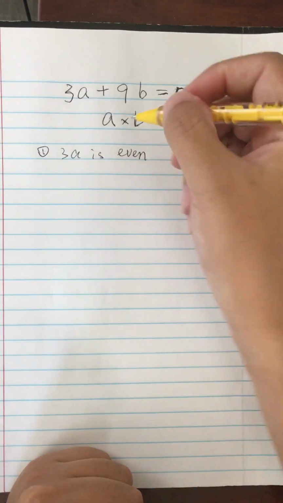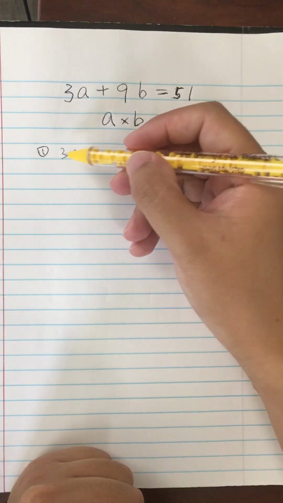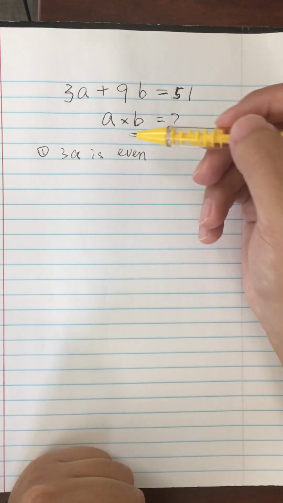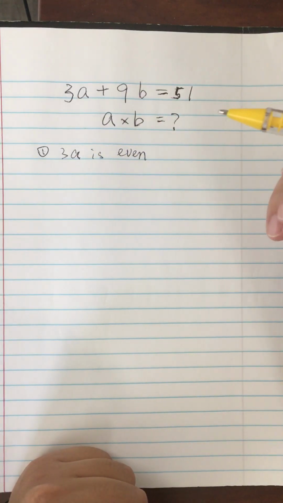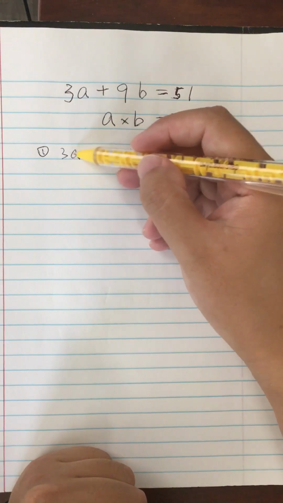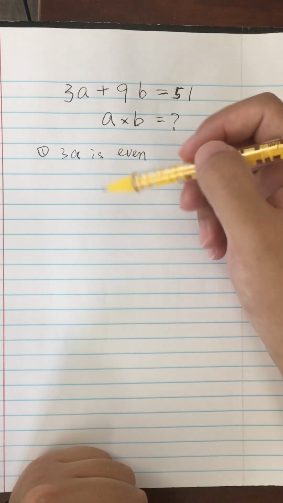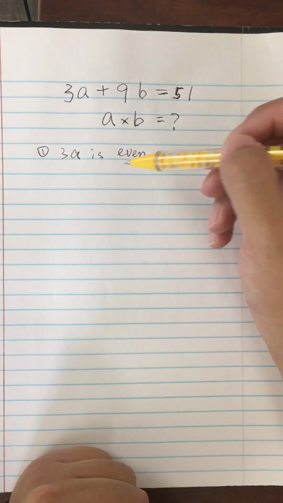So 3a is even. a is a prime number, and 3 is an odd number. An odd number times some prime number has to be even, so what kind of number does a have to be? a must be an even number. If a is an odd number, say 3 times 3, that's 9, that's an odd number, not an even number.